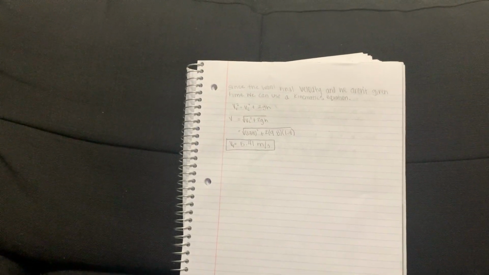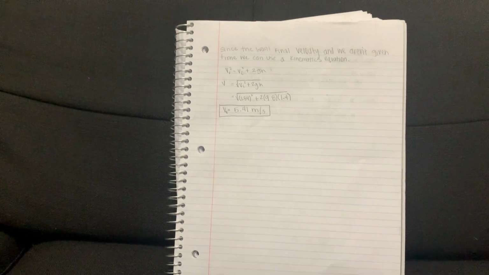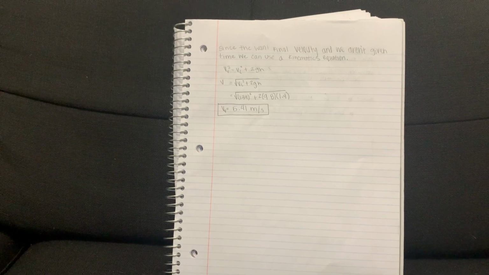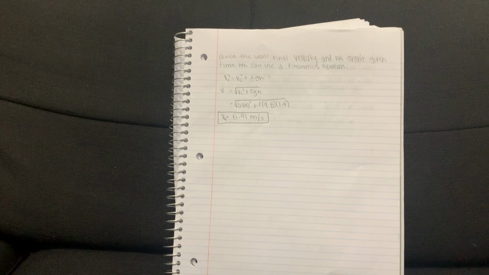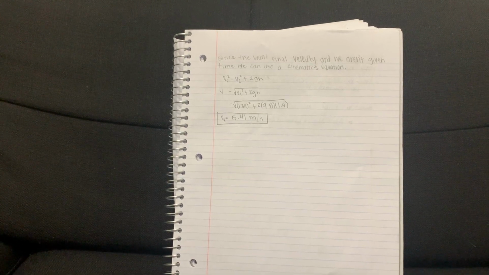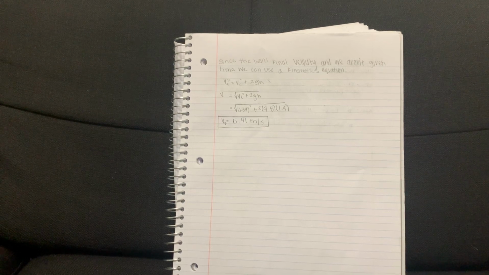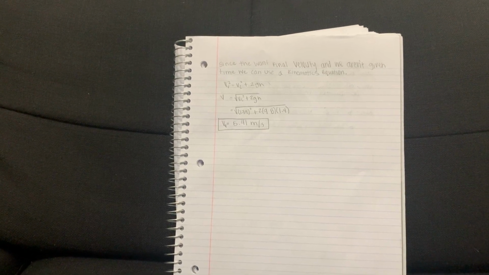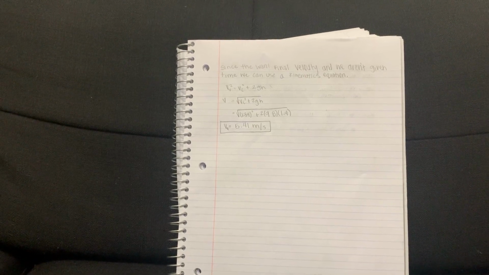And so to find the final velocity, we're not given any time. So I used a kinematic equation that I remembered from high school, which is V final squared equals V initial squared plus 2 times GH. And then when you solve that out, V is equal to the square root of V initial squared plus 2GH. And so that way we know everything to find our V final.